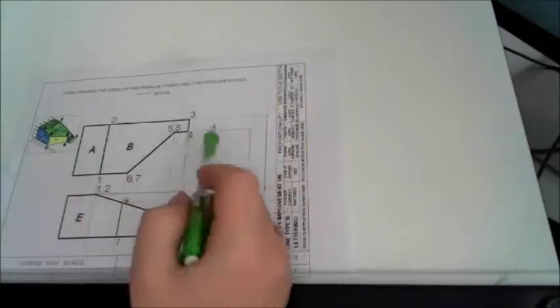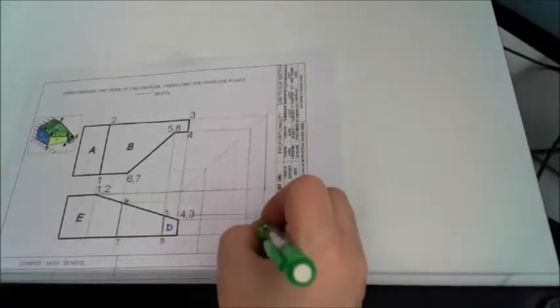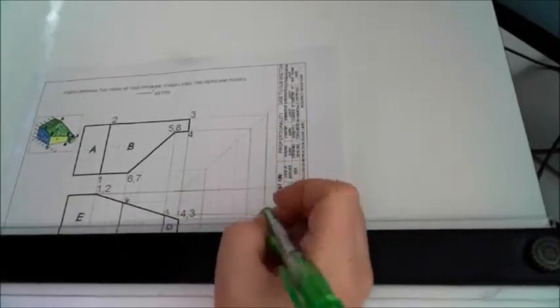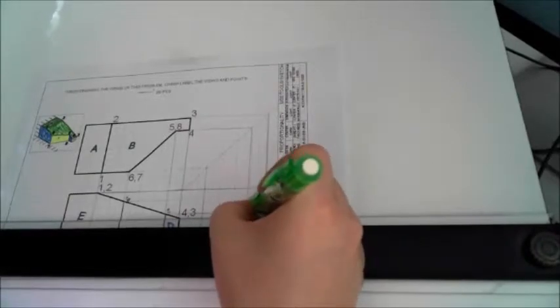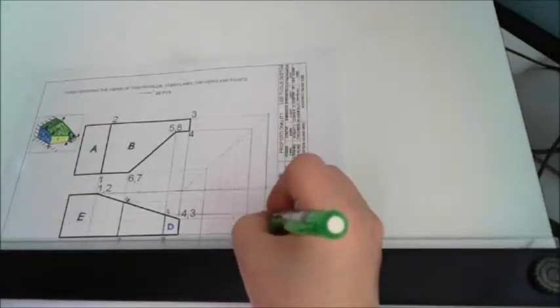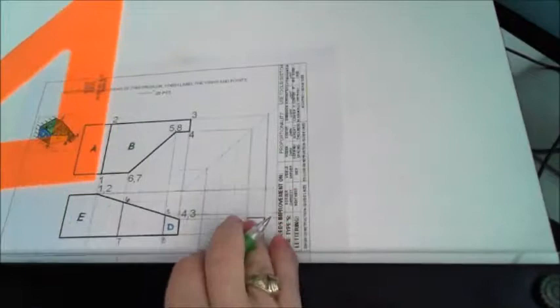So let's just start with, let's draw C. So I know C lines up to 3 and 4. This is 3 and 4 right here too. So that tells me, from that little edge there, and that's why I get you a nice straight edge, that becomes our C.